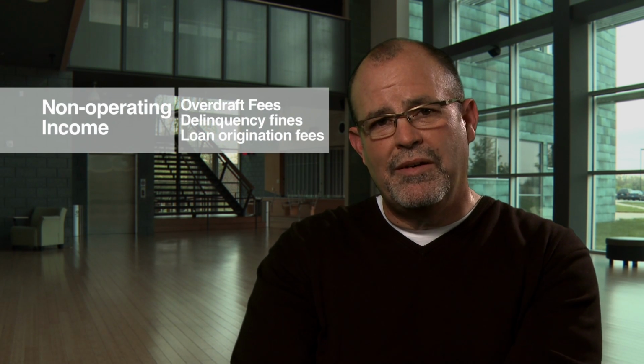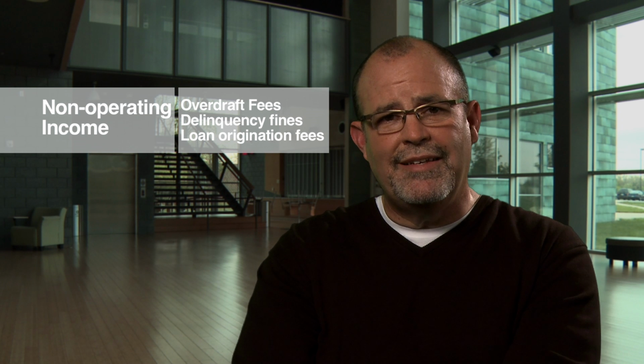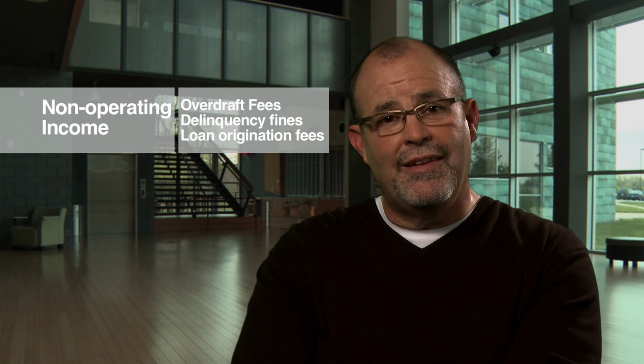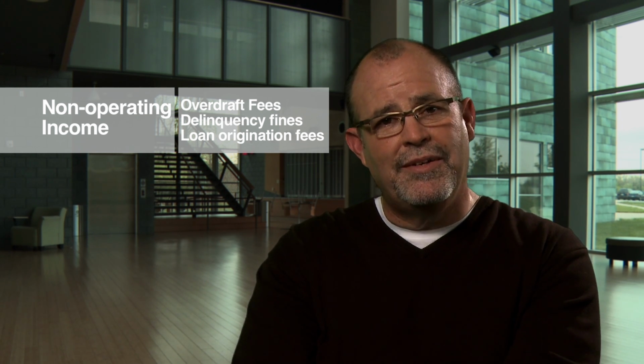The common question would be, how does a credit union make money? When you look at the income statement, it's going to be divided into two areas to help you out. First, operating income, where we make money through lending or investing our members' money. Second, non-operating income. When you think non-operating income, the classic credit union thinks fees. So if you see the line item and it has fees attached, it's non-operating income.